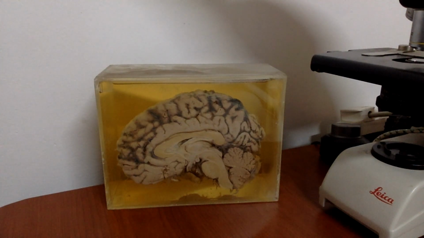So we want to look at the major sulci we can find in the sagittal section, and therefore the medial portion of the cerebral hemisphere. We are going to start from the posterior portion all the way to the anterior portion. So at the posterior portion, very close to the occipital lobe, and in fact within the occipital lobe, you have the calcarine sulcus, which is this one.